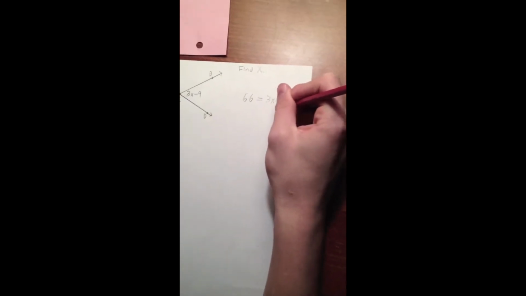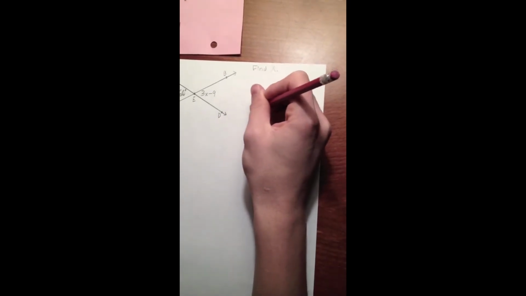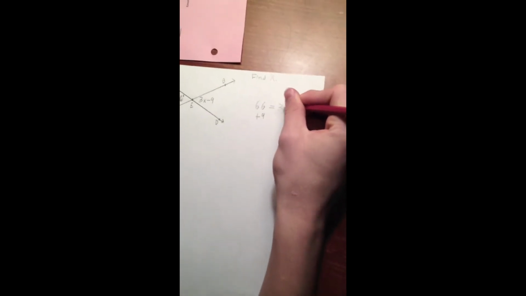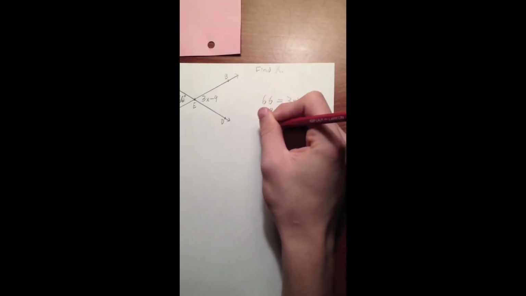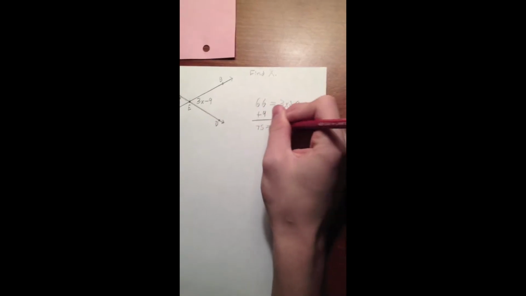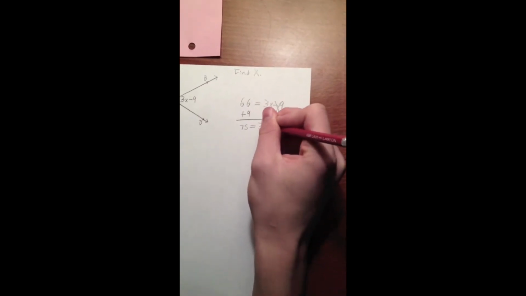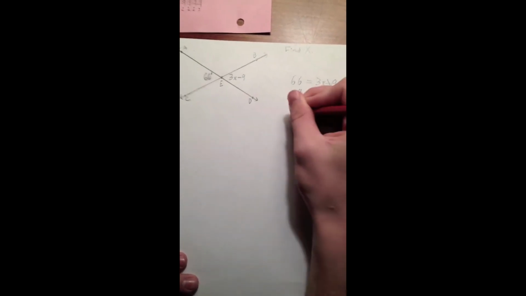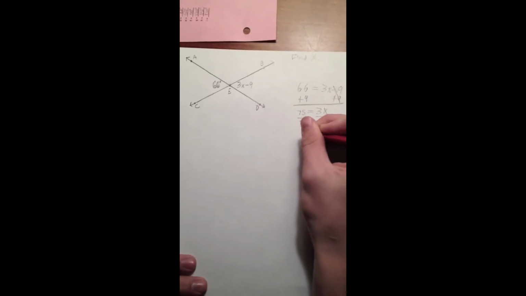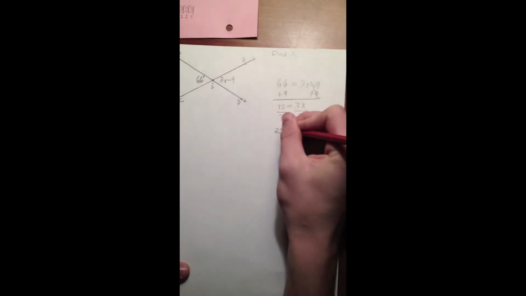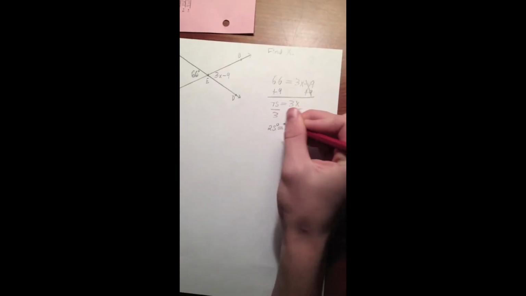Now, to get rid of the 9, you have to add 9 to both sides, and these two cancel each other out, and you're left with 75 equals 3x. Now to get x by itself and get rid of this 3, you have to divide by 3 on both sides, and you're left with x equals 25 as your final answer.